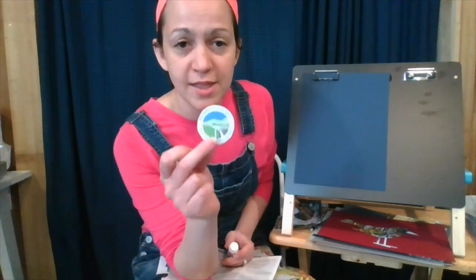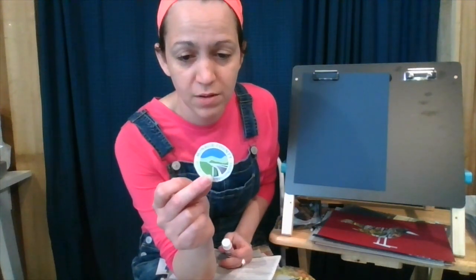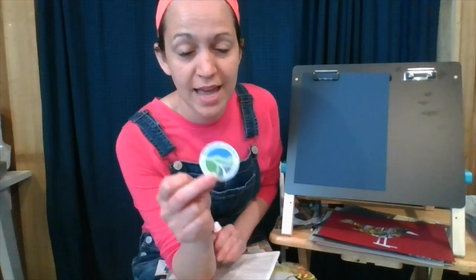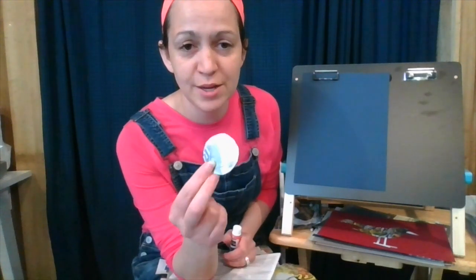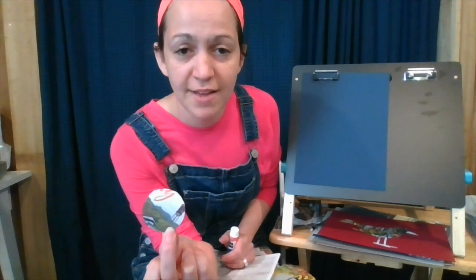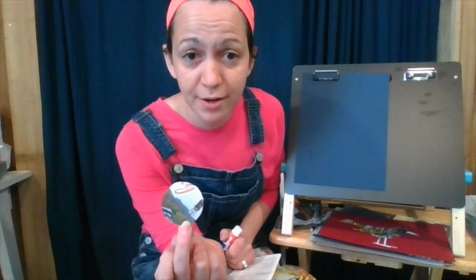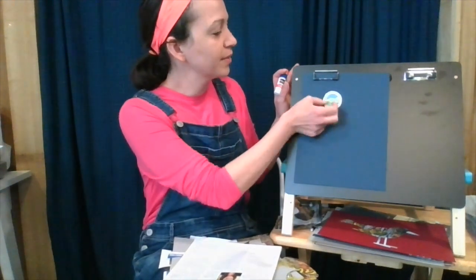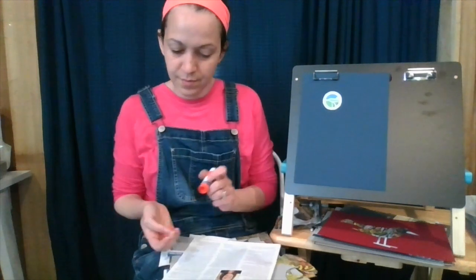If I use this side of the seal on my paper, then I have a nice geometric shape that they created. If I use this side of the seal, then I have a nice geometric shape that I created. Your choice. I'm going to go with what they created.